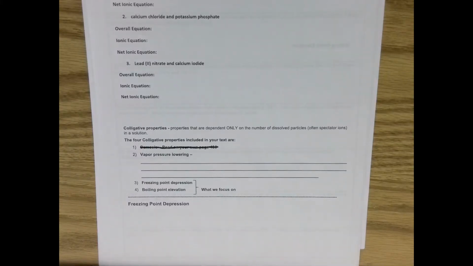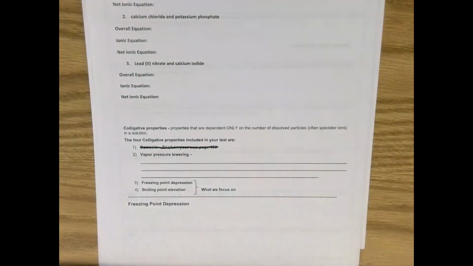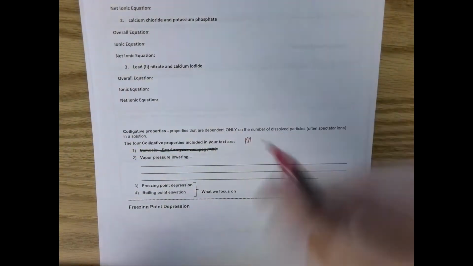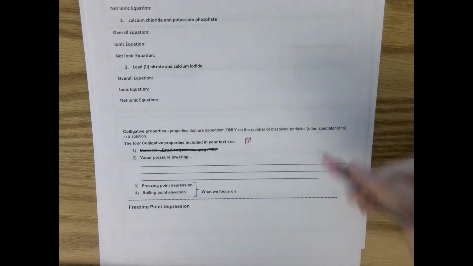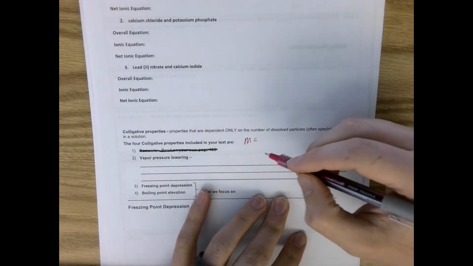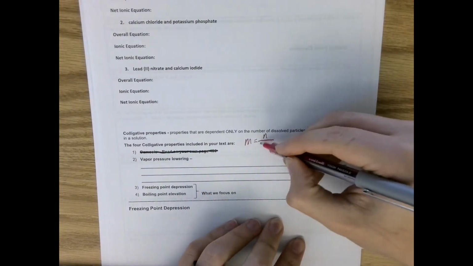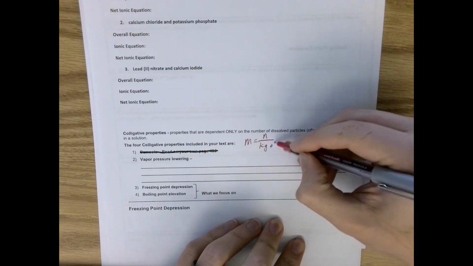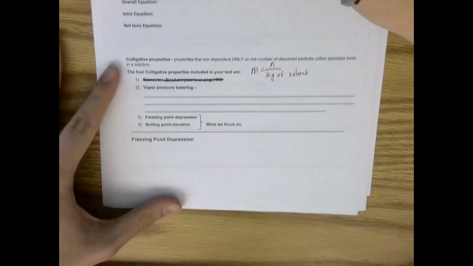So what was the symbol for molality? Yeah, little m. So little m is molality. If you read the textbook or go online, sometimes a lowercase b is used. We'll stick with a lowercase m though. So molality was number of moles of solute. What's the symbol for number of moles? N, divided by kilograms of solvent. Okay? So moles of solute divided by kilograms of solvent.